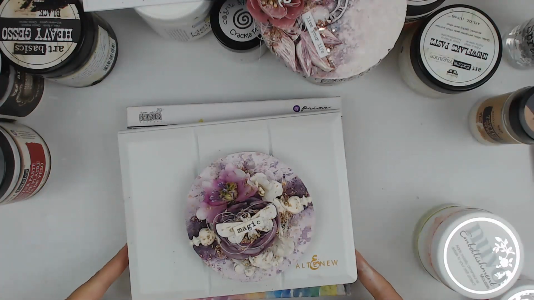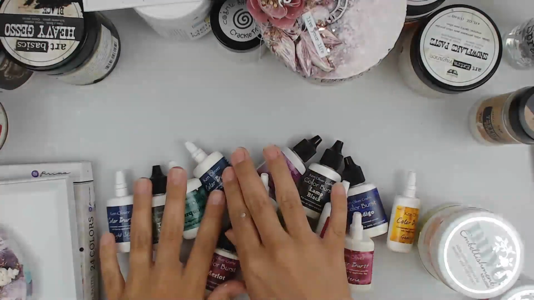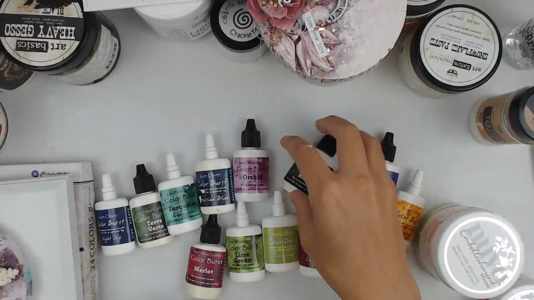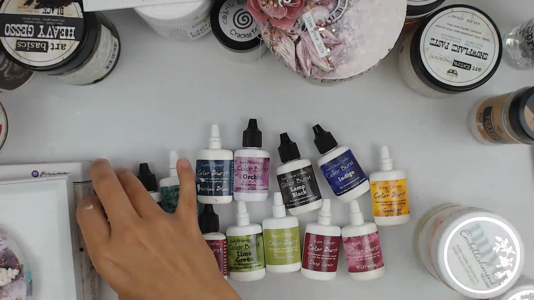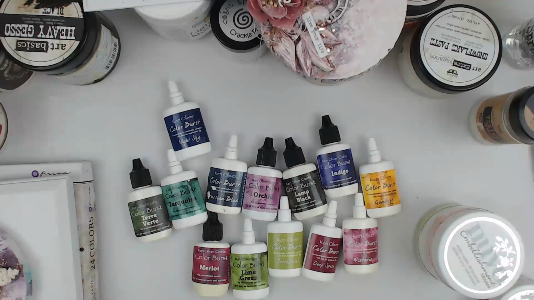All right. Let's see. So this is my stash of Color Burst powders. Yes, it's my chair.